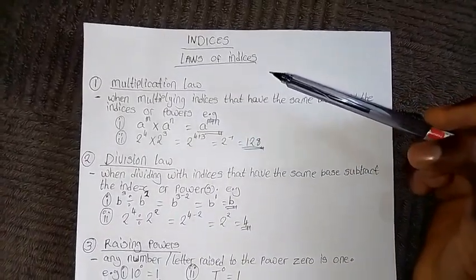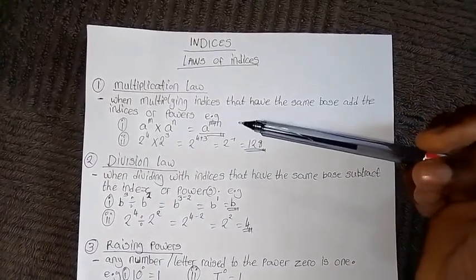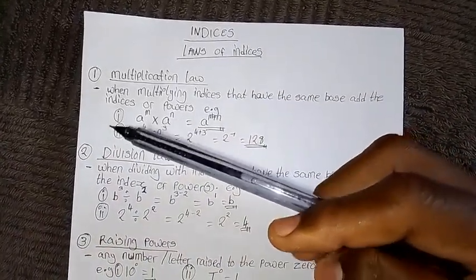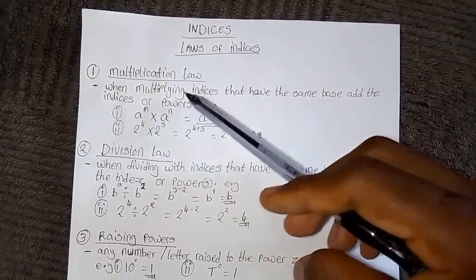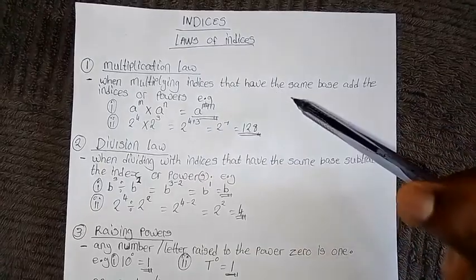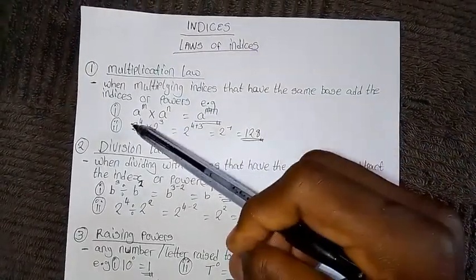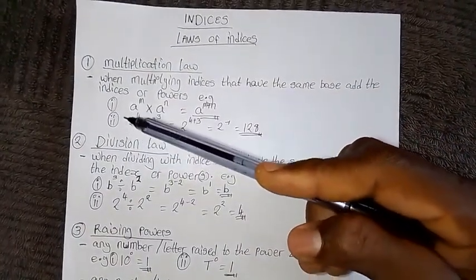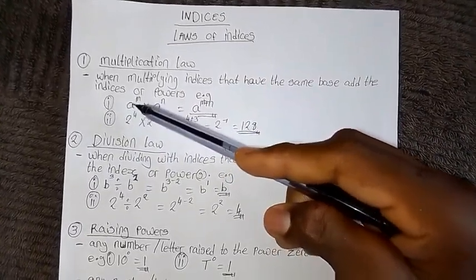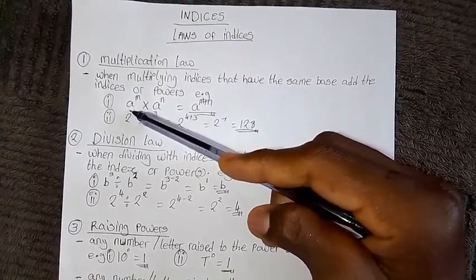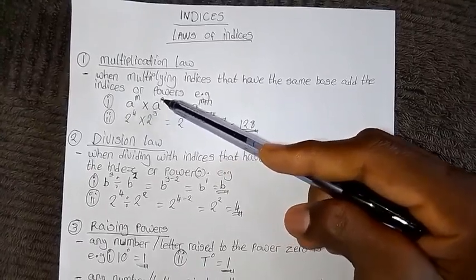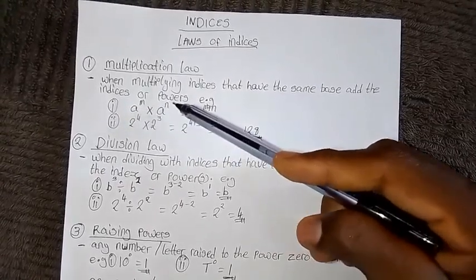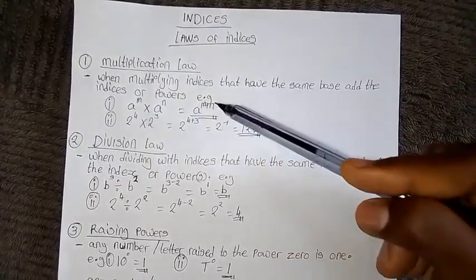So we're going to start with the multiplication law. The multiplication law of indices states when multiplying indices that have the same base, add the indices or powers. I have an example of what the statement means here. If you're given two indices which are multiplied, let's say a power m multiplied by a power n, the bases are the same. These are the bases. So you have to add the powers, which is m plus n. This is the answer here.